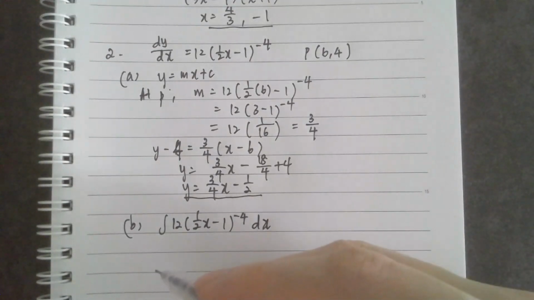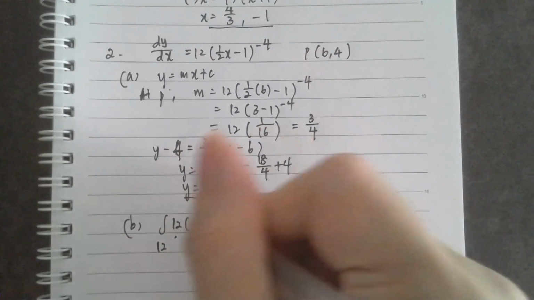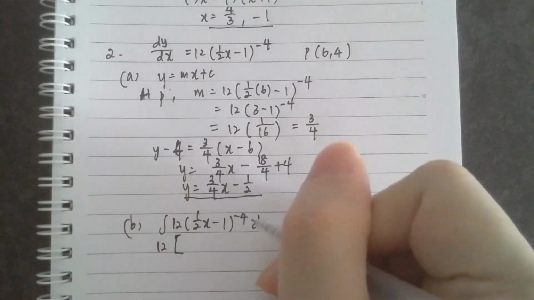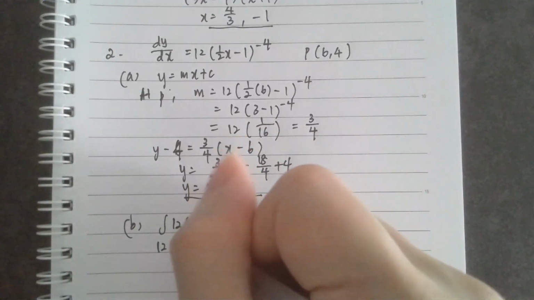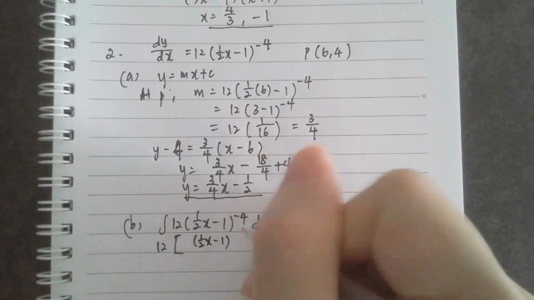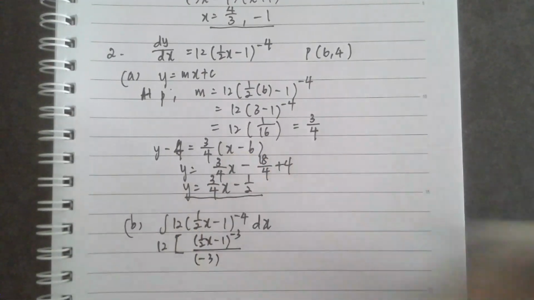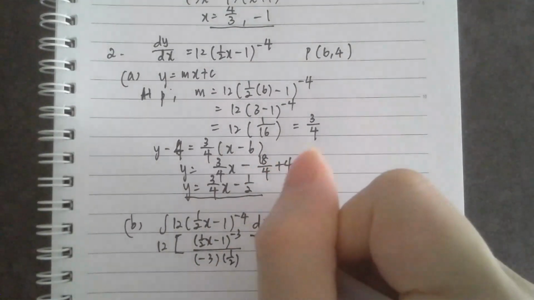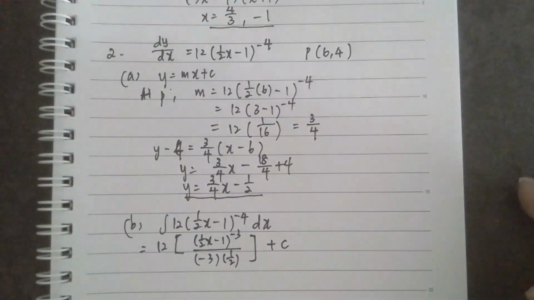Here 12 is a constant, so we can take it out and integrate the rest, which is a linear expression to the power of negative 4. For integration, you up the power by 1, so that's ½x minus 1 to the power of negative 3, divided by the new power, not forgetting there's a ½x in there, so you also have to divide by ½, plus c. So that's the integration.